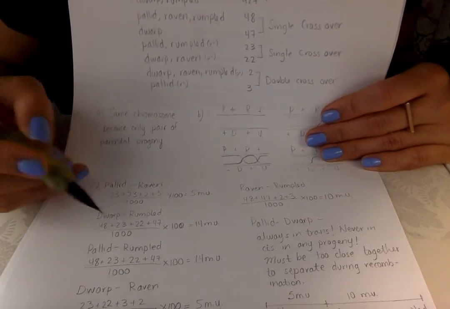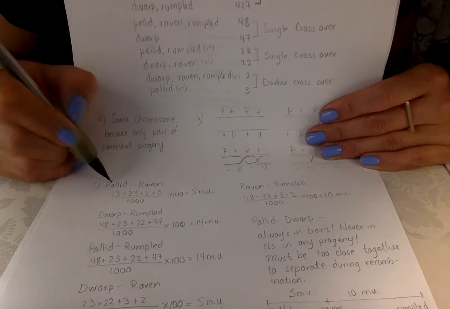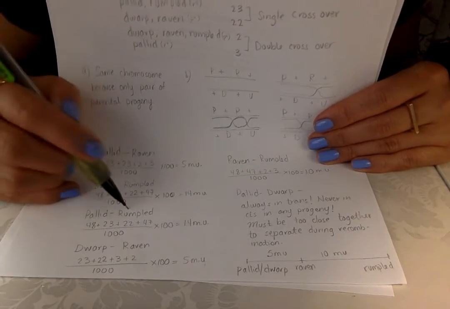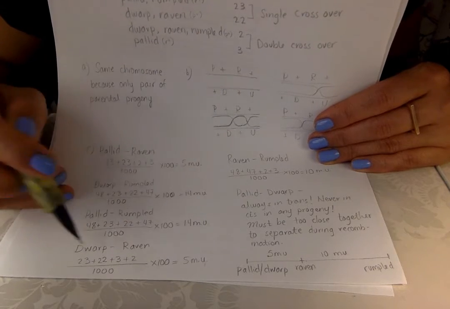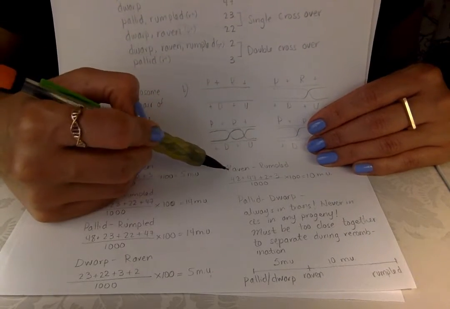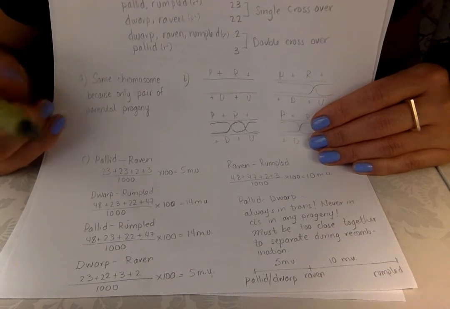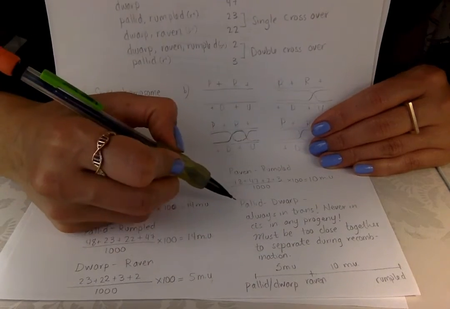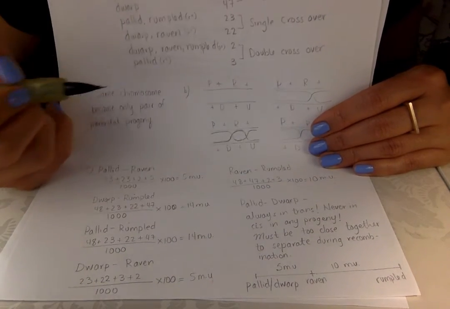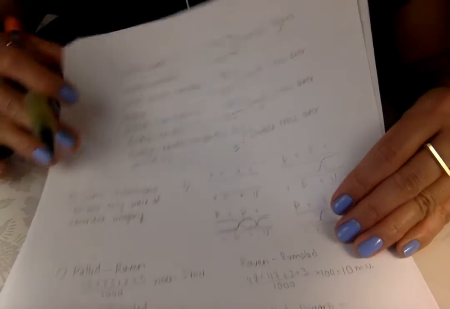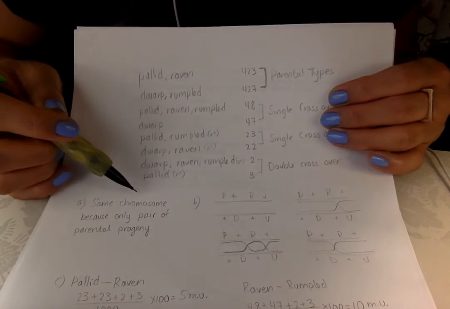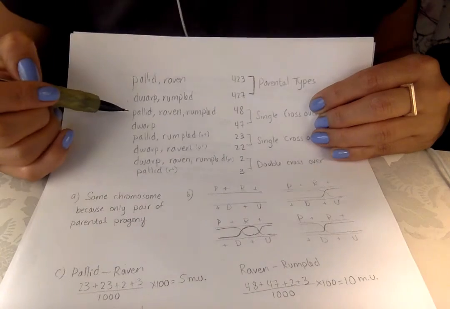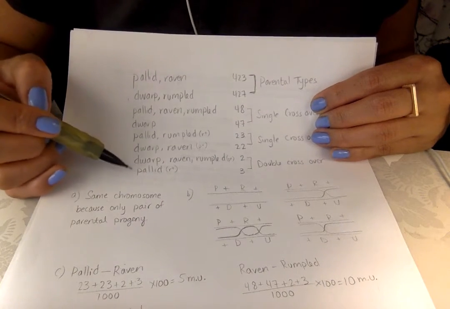Okay, yeah. So now we found pallid and raven, dwarf and rumpled, and then you can go on to do pallid and rumpled and dwarf and raven, okay? And you're going to get all of these answers, same with raven and rumpled, okay? Now, one issue that you're going to have is with pallid and dwarf in this problem, right? You are going to go and look back at the progeny and notice that pallid and dwarf always are seen in trans to each other.